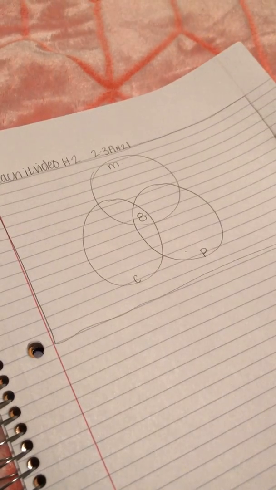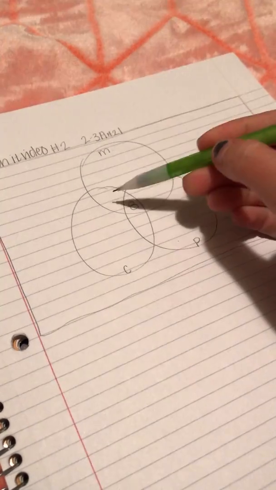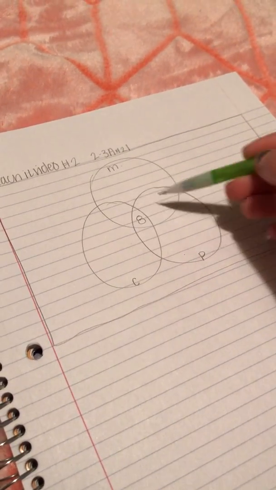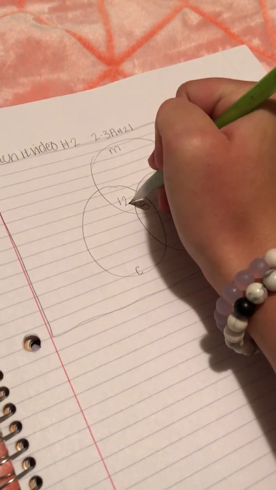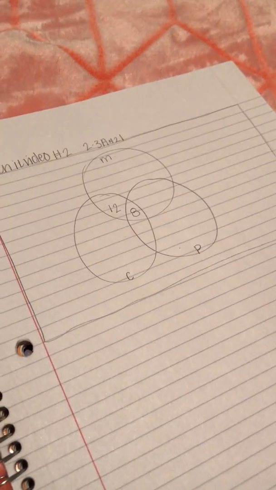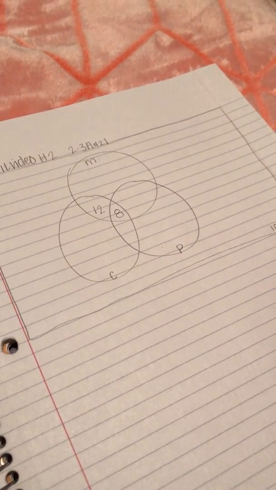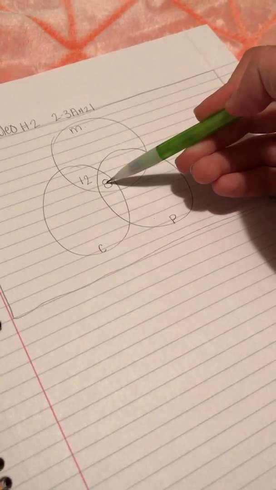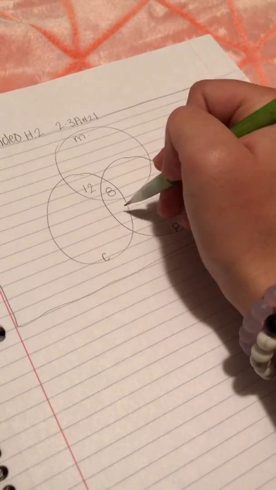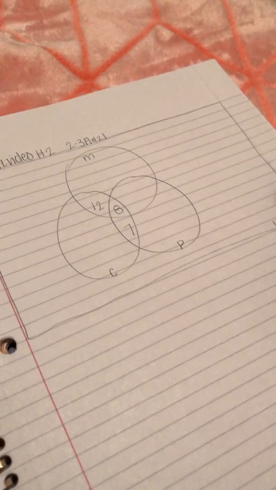Next, we have 20 take mathematics and chemistry, which is right here. Well, since we already have 8, we have to take 8 out of 20, which leaves us with 12. Then we can move on. 15 take chemistry and physics, which is right here. However, we already have 8, so we take 15 minus 8, which leaves us with 7.